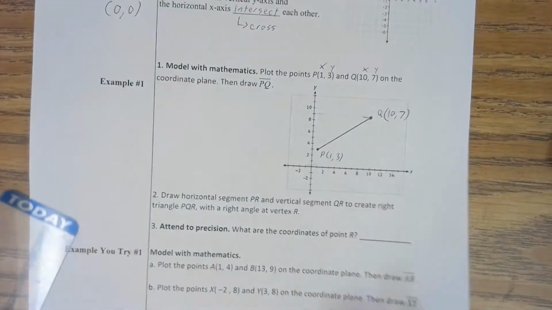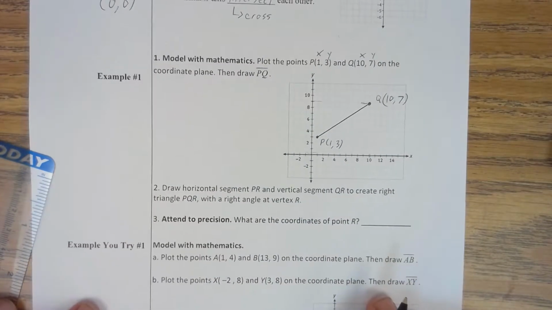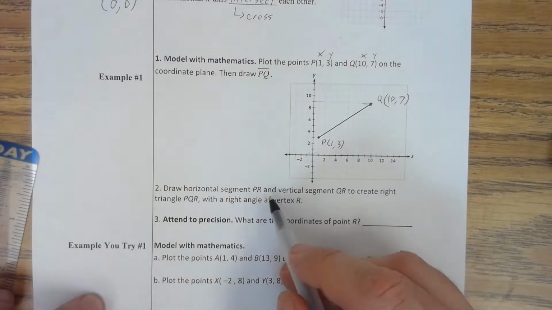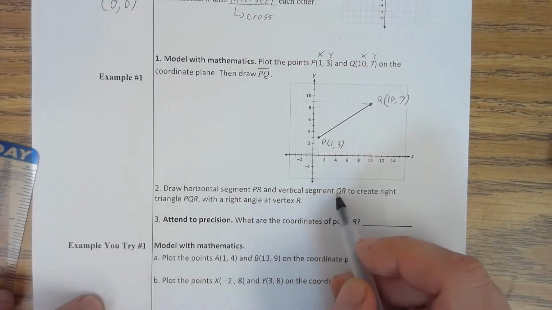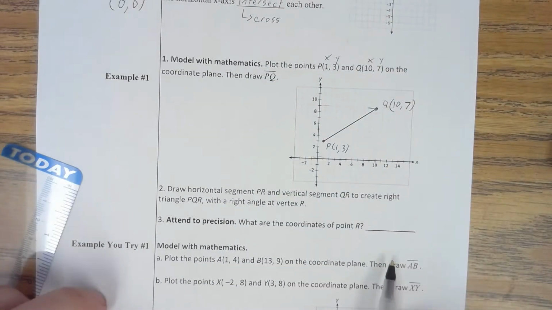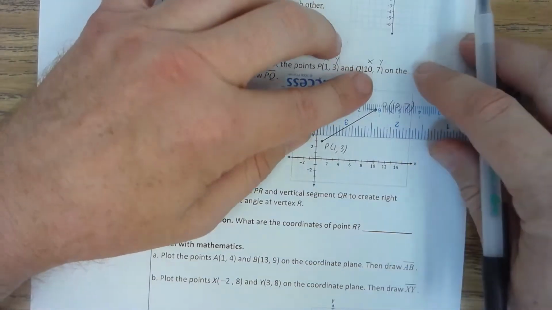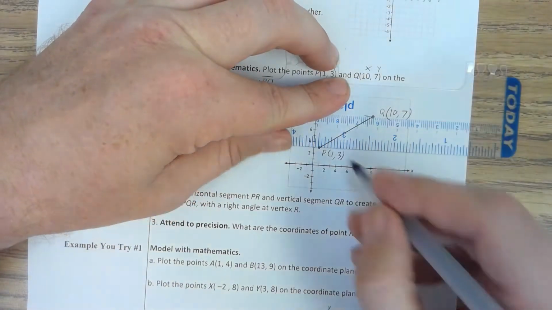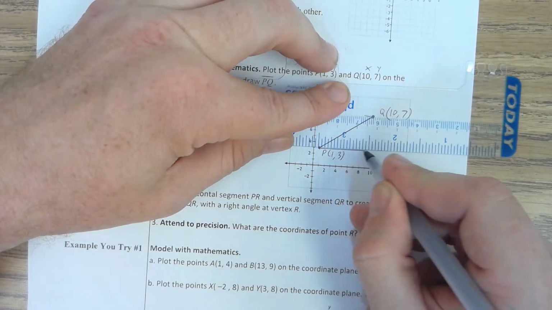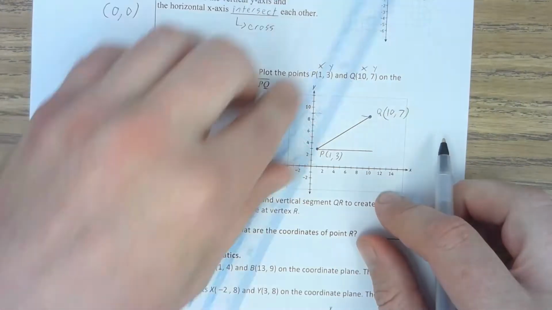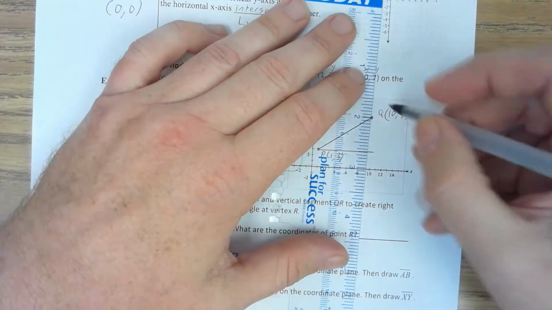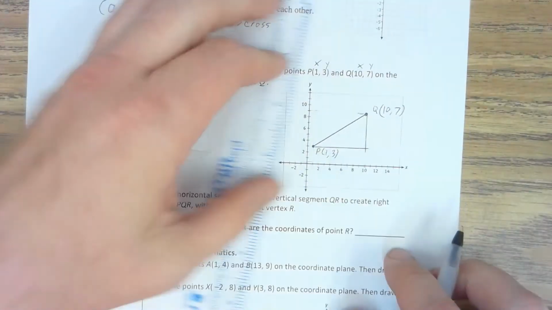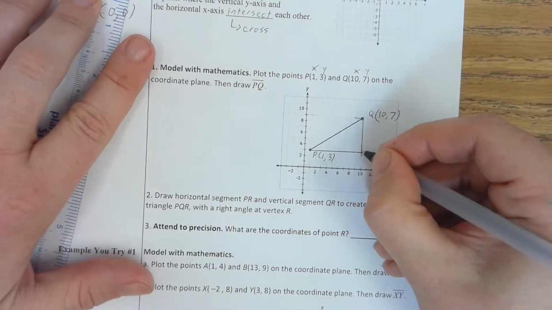Alright, so we've got that done. Now, we're going to draw the horizontal line segment PR and the vertical segment QR. So let's draw the horizontal line segment PR first. So we're going to come over here from P over towards Q. Okay? And we're going to come down from Q towards P. And where these cross is going to be my point R.